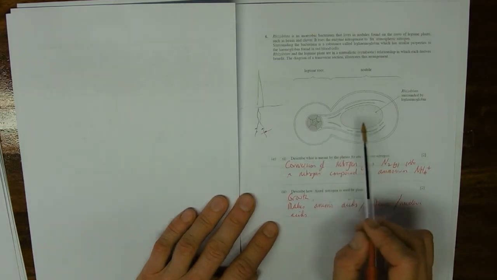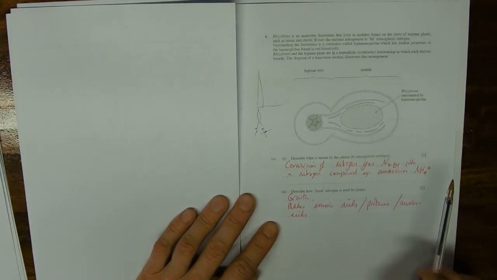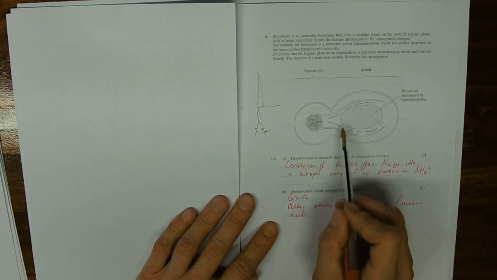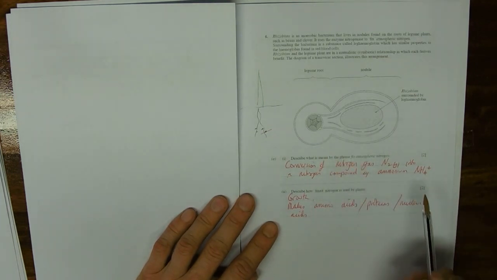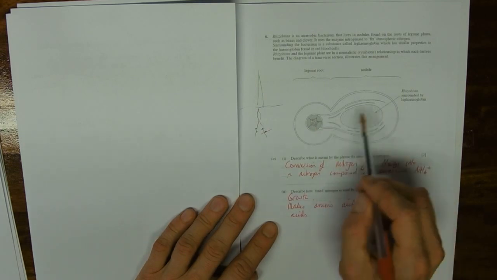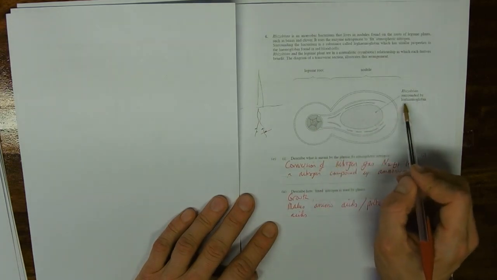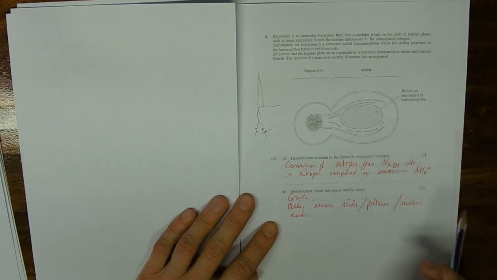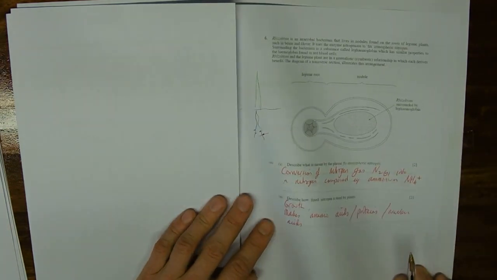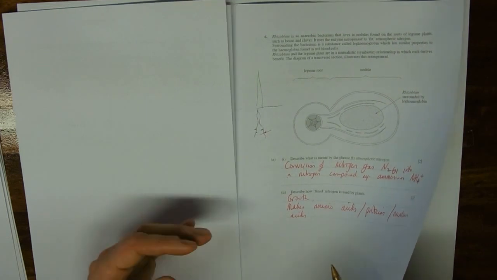And what does the plant give it for doing that? It gives it a little treat for doing that. It gives it some carbohydrate in order for it to respire, and provides these conditions, particularly with the kind of leg hemoglobin, for anaerobic growth. So that's the benefit for the rhizobium.